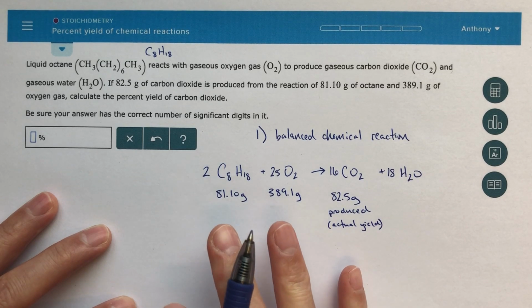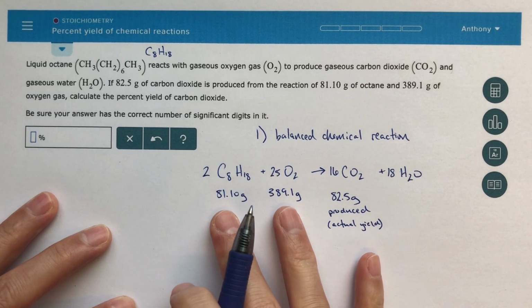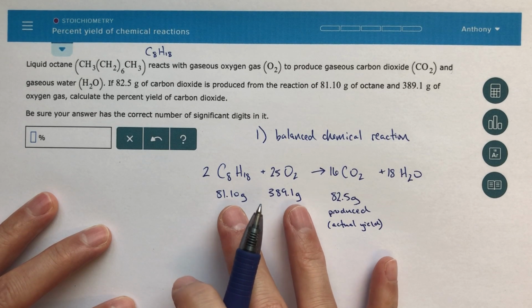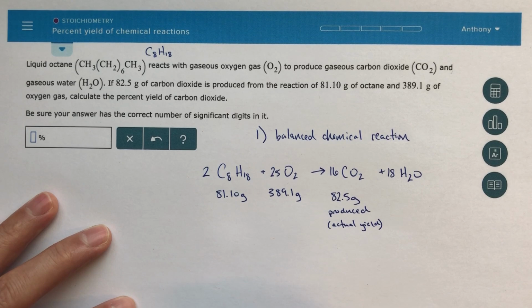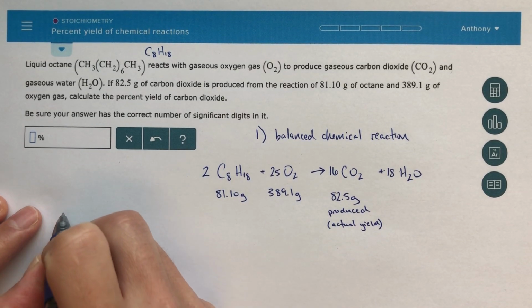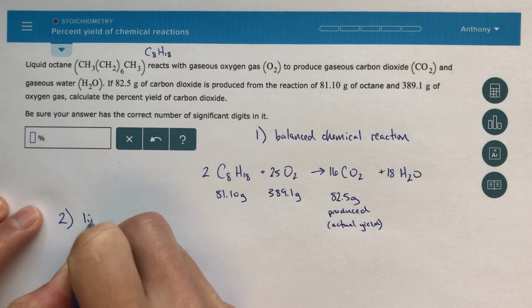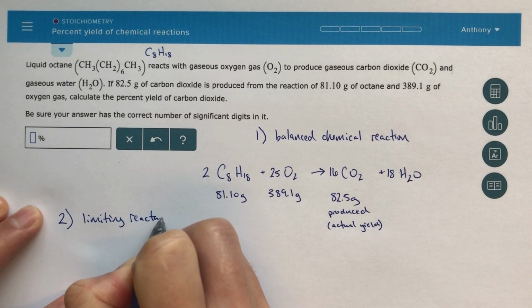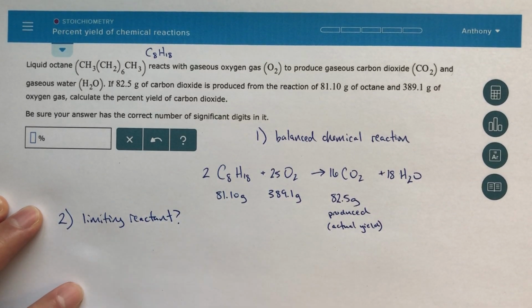So at this point, I'm immediately thinking limiting reactant, right? If I've got 2 different amounts of my starting material, then immediately I need to start thinking, well, what's the limiting reactant? So step 2, let's write that over here: limiting reactant, question mark.